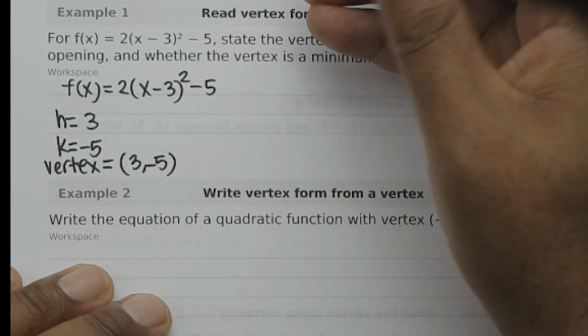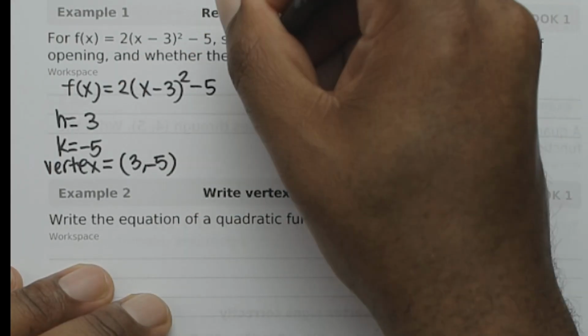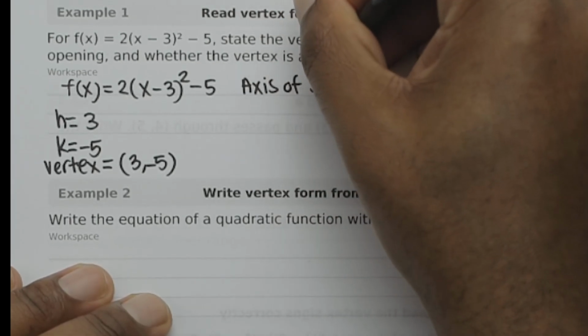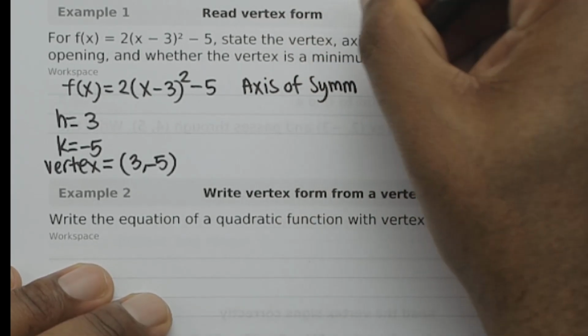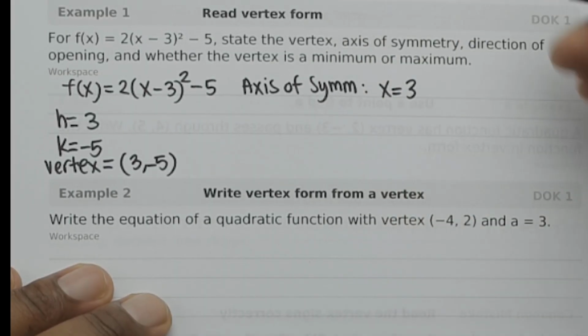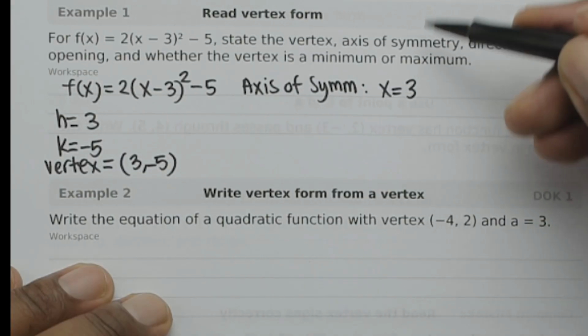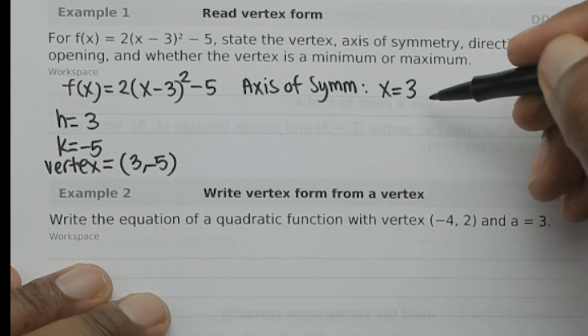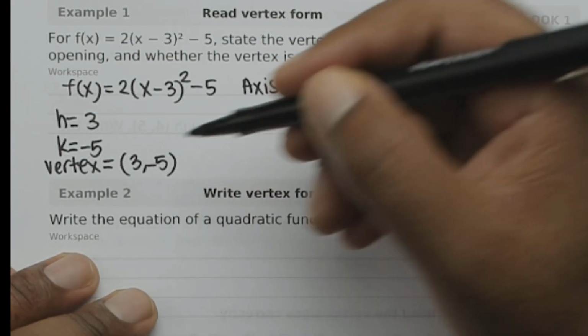So the axis of symmetry is going to be our x value. So the axis is x equals 3. Okay, so the axis of symmetry is the line that goes directly through your parabola. In this case, the x would be 3.